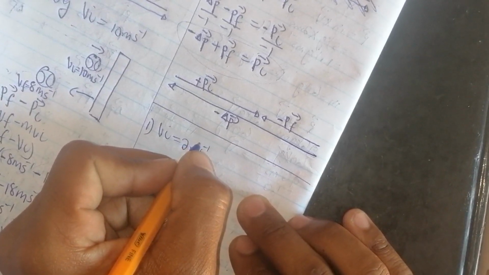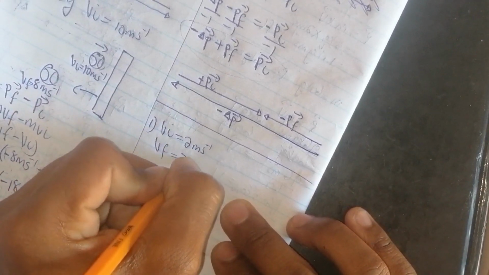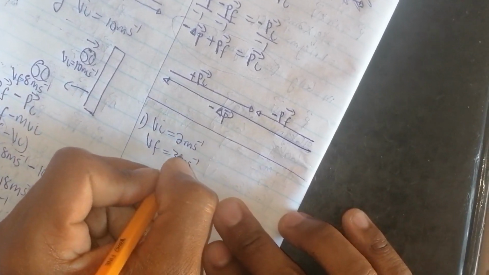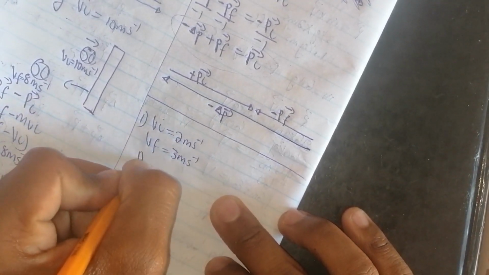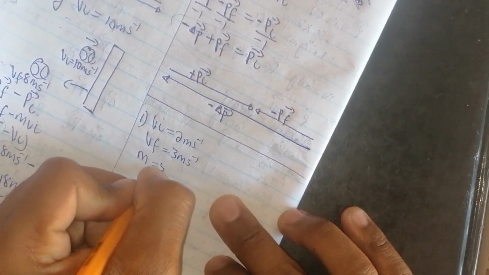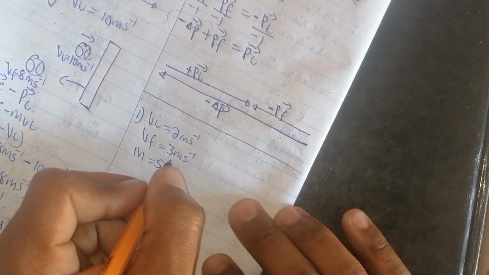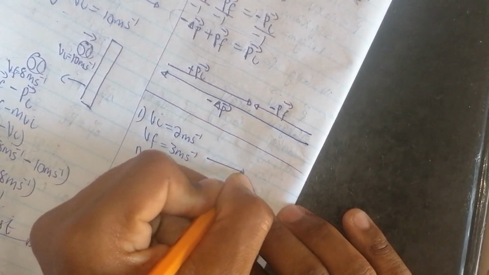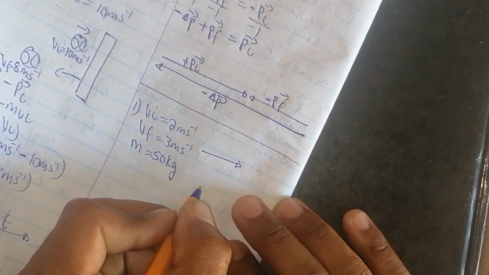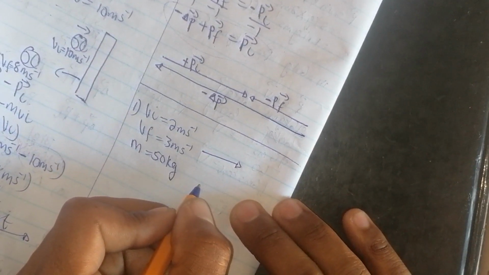He speeds up to a velocity of 3 meters per second, vf is 3 meters per second, while crossing at an intersection, and the mass is 50 kilograms. So we will assume that Andile is moving in an easterly direction, and then they say calculate his change in momentum.